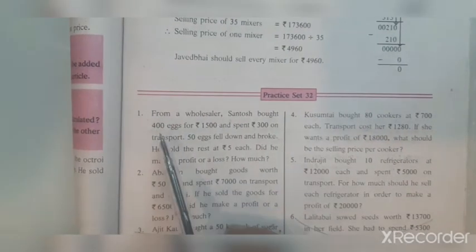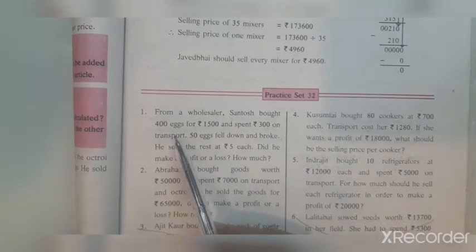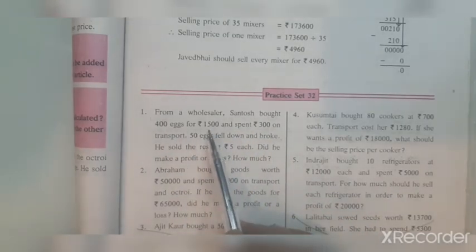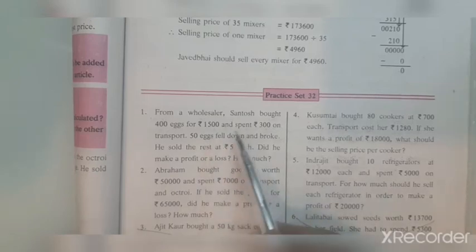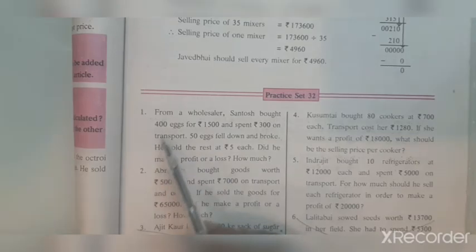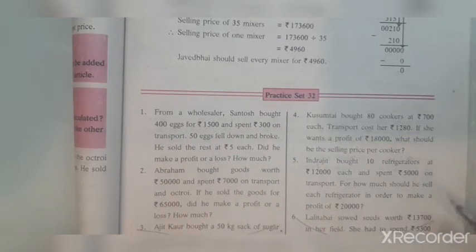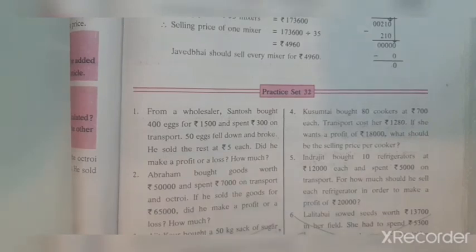So the first sum: from a wholesaler, Santosh bought 400 eggs for rupees 1500 and spent 300 on transport. Now this is what I was explaining. If he's bringing 400 eggs, he will not come walking. He has to get the eggs in some vehicle.